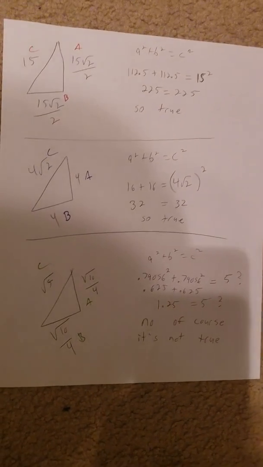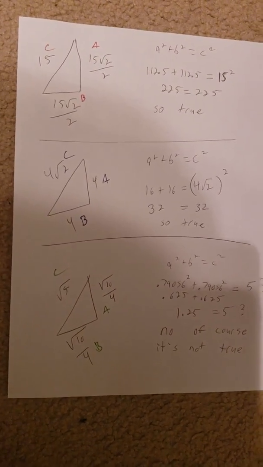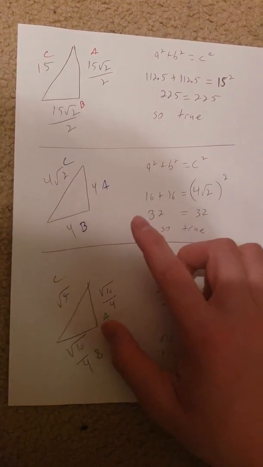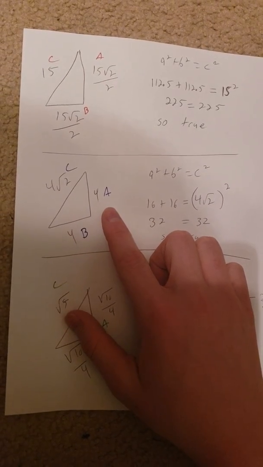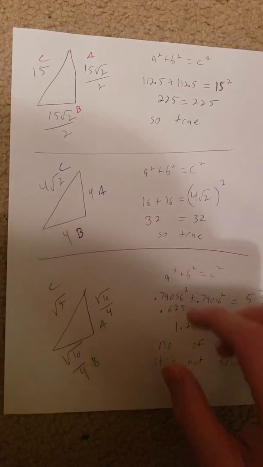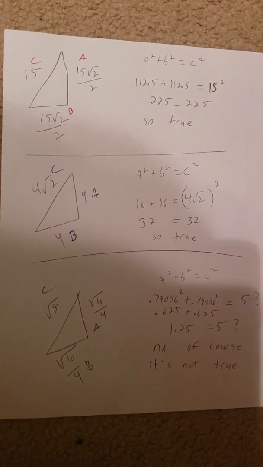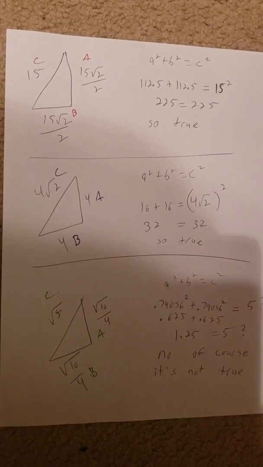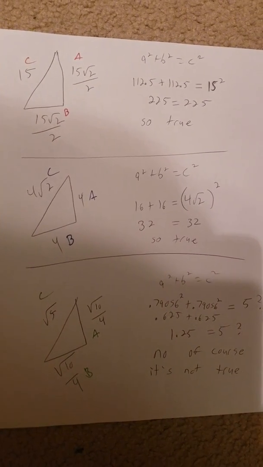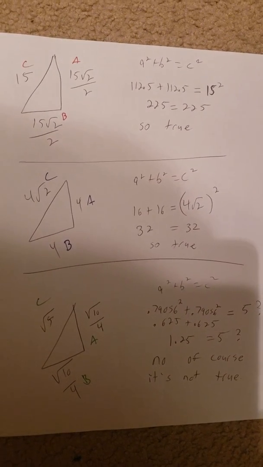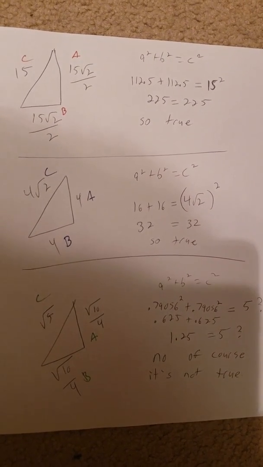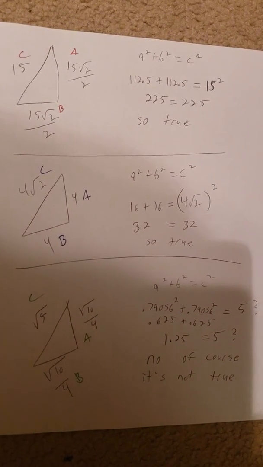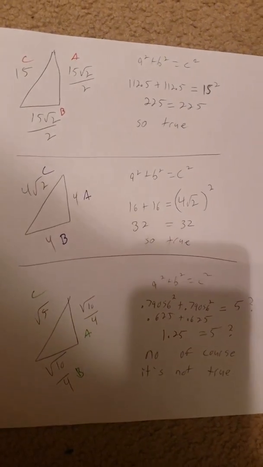So for this problem, it's the exact same thing as our last one, but different sides. So we're going to square our a and b sides, and that is going to give us 16 plus 16 equals 32. This is 4 square root 2 squared, and that's also 32. Therefore, this equation is true.